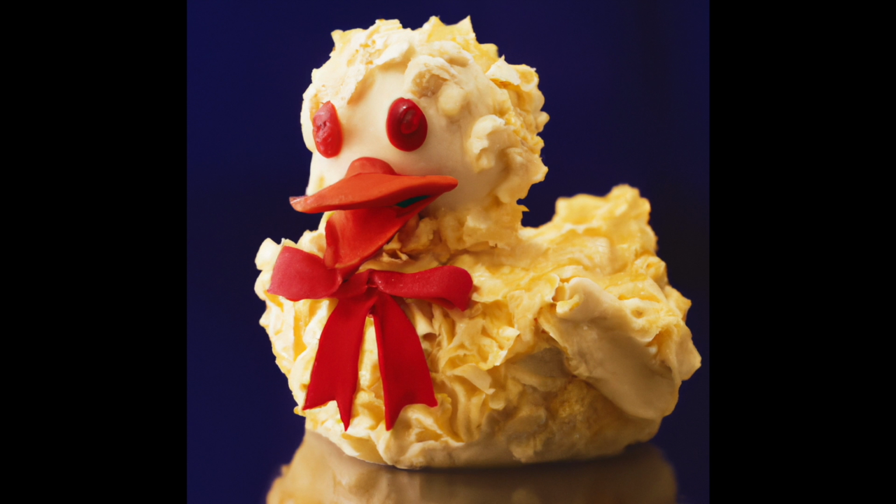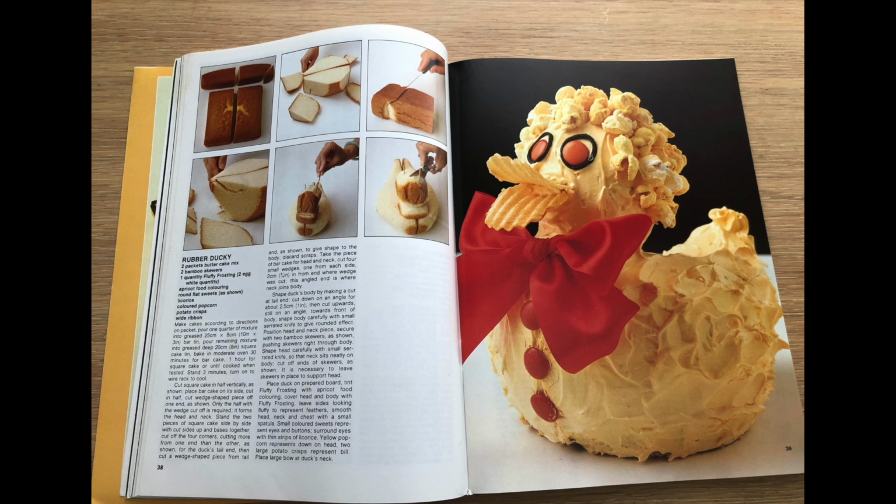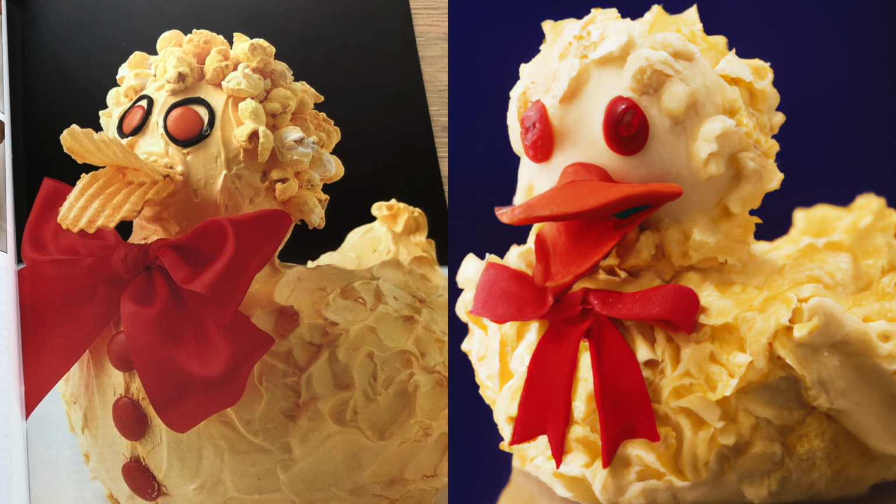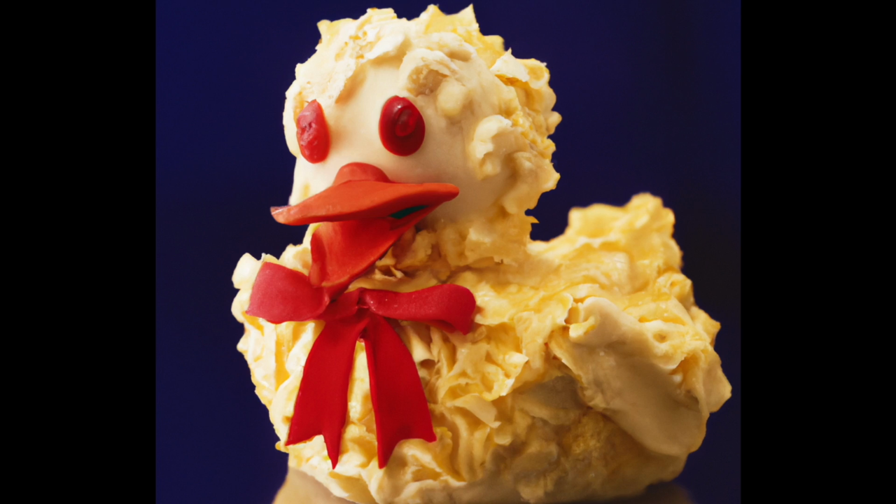You might be wondering why I like this one so much. It has some obvious differences to the duck cake I was attempting to replicate. But the way it's facing, its general shape, I'm actually quite happy with it. Even in AI, this really is the hardest of all cakes. The hardest of all cakes. But it's a lot of fun trying to make it.